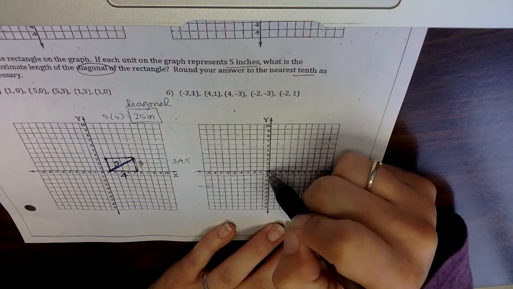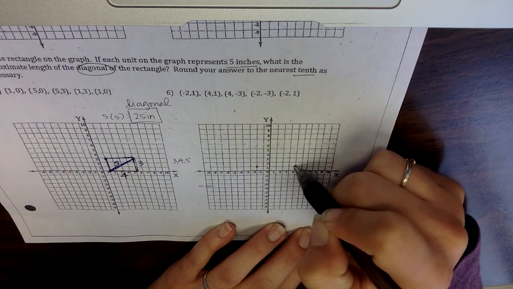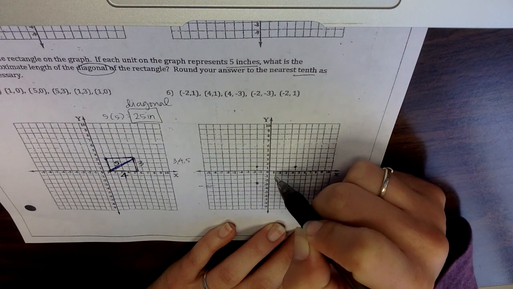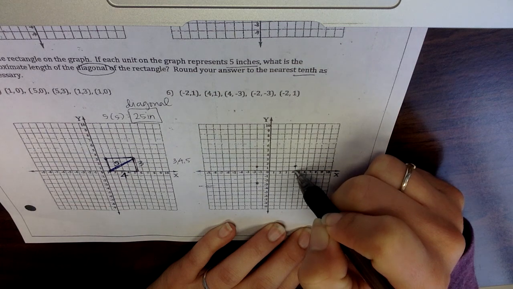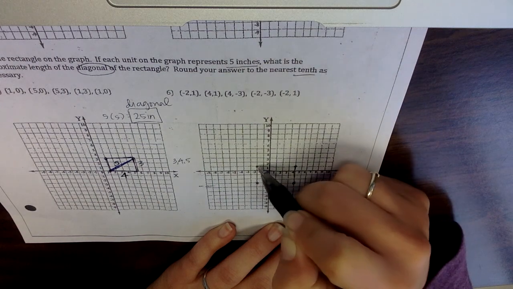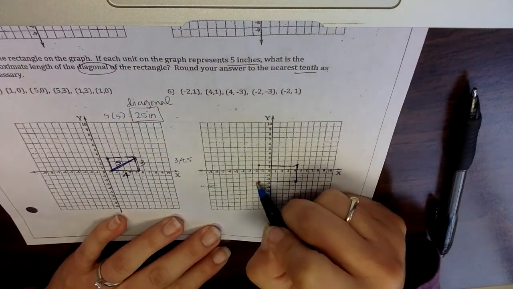First, you draw your rectangle. -2, 1, 4, 1, -2, -3, and 4, -3. And then my diagonal.